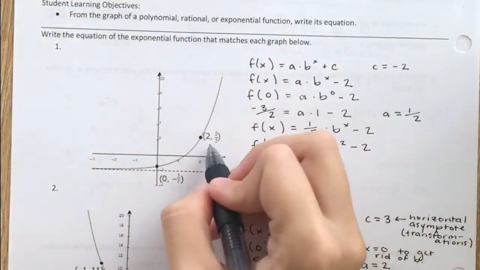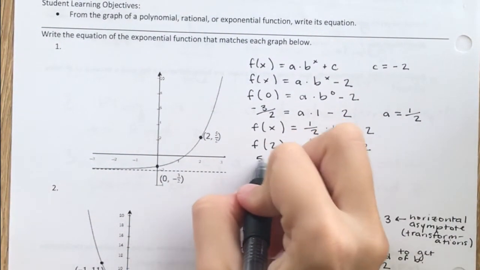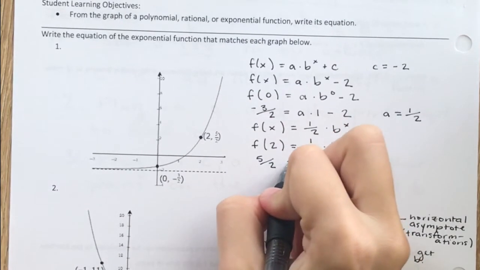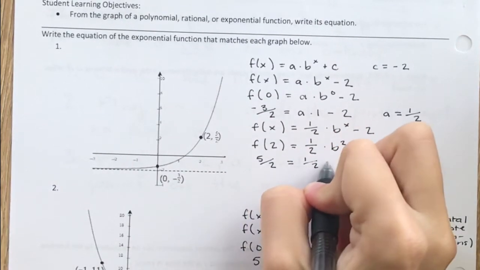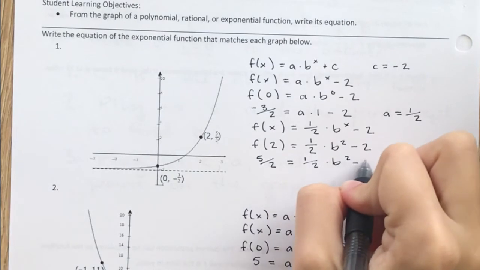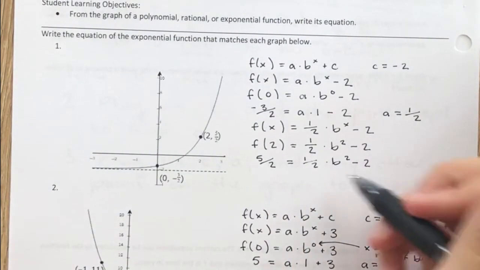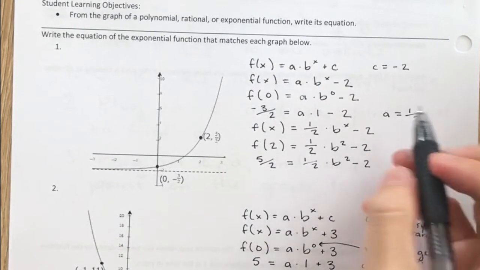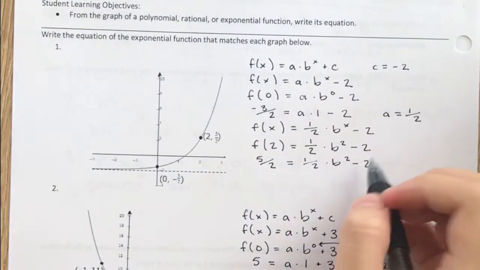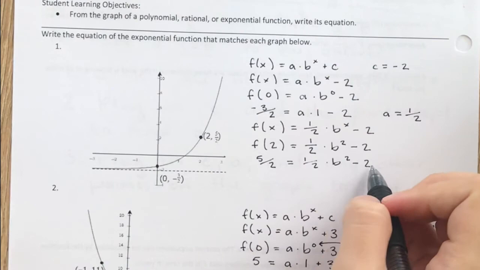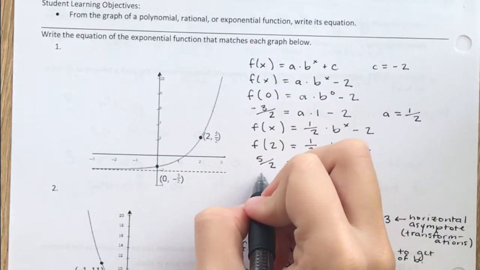F of 2 is 5/2, so we have 5/2 equals 1/2 times b squared minus 2. And then we start solving for b. So we need to add 2 to both sides. 5/2 plus 2 is 9/2.